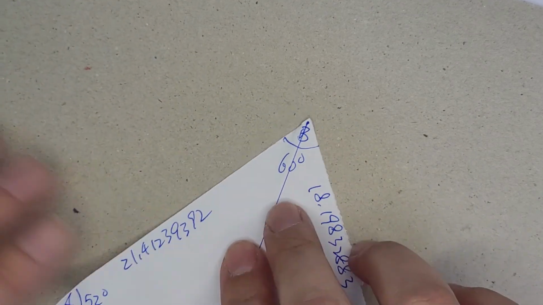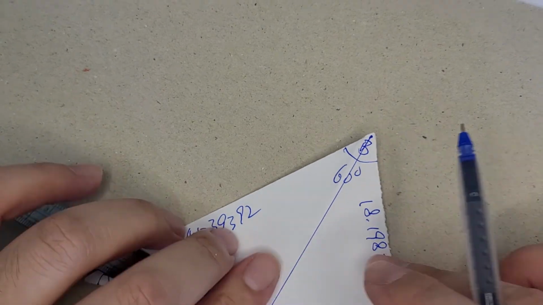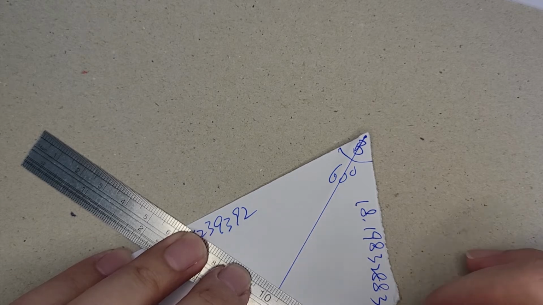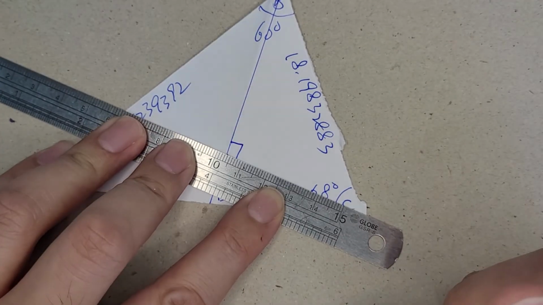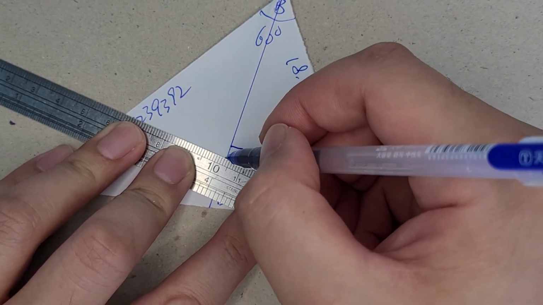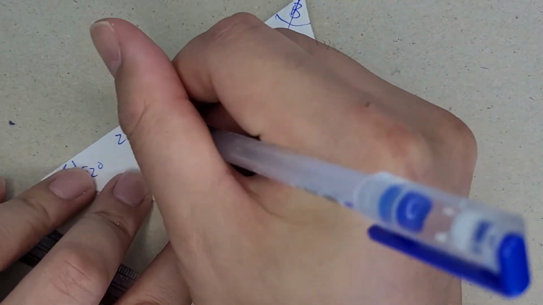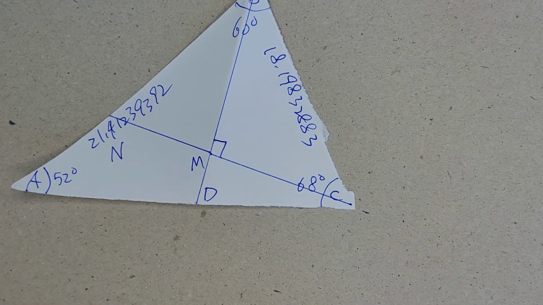So the next step we should do is, starting from each face, you draw the perpendicular line. From C, you draw the perpendicular line here. And here, go further. We call these two points M and N, respectively.